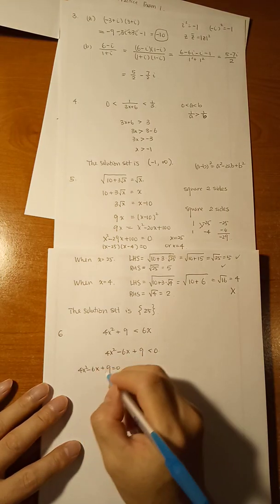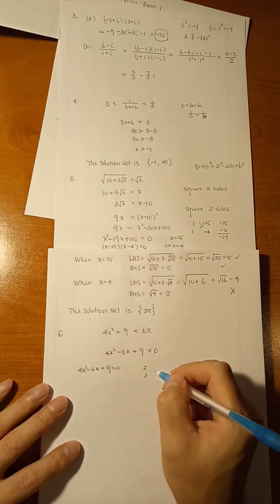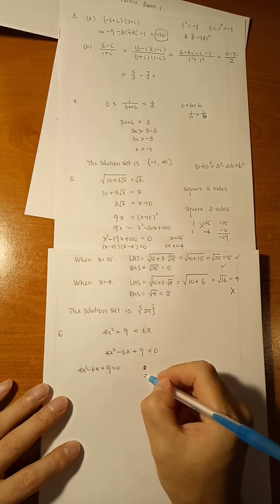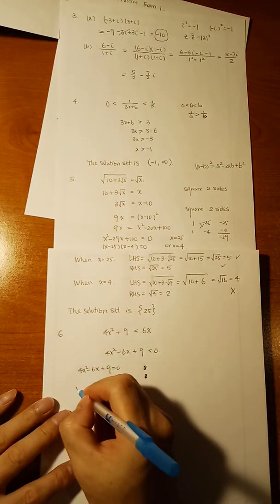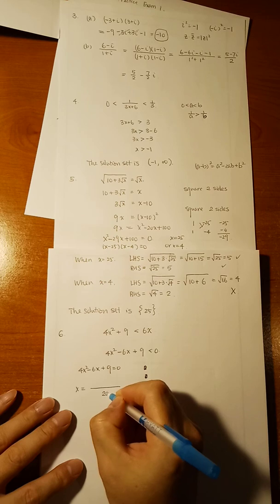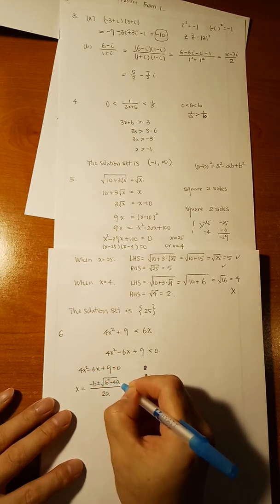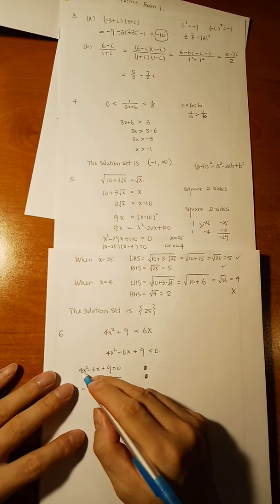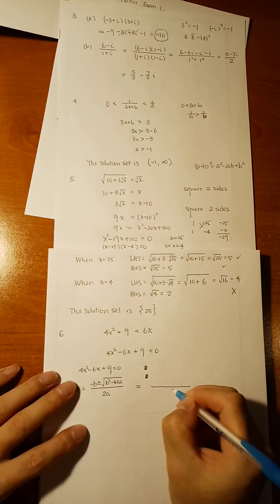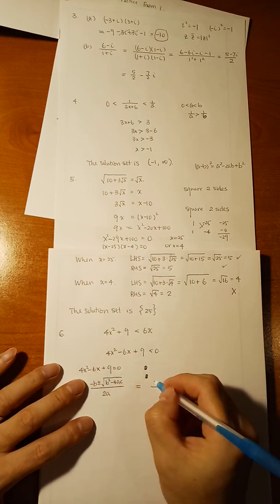Okay, so we first solve this equation. I don't know how to factor it. Now let's try to use the root formula. What is the root formula? x is negative b plus or minus square root of b squared minus 4ac, over 2a. All right? Okay, so a is 4, so 2a is 8. b is negative 6, negative b is positive 6.